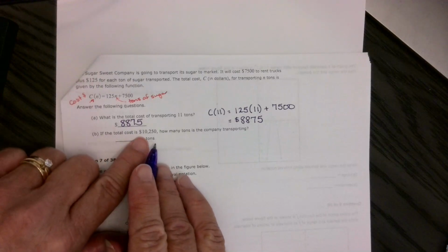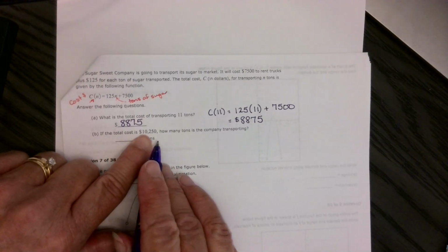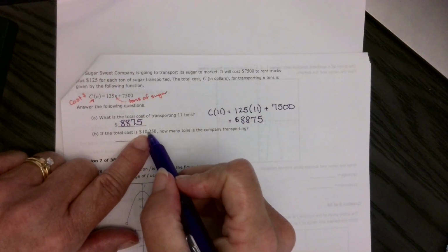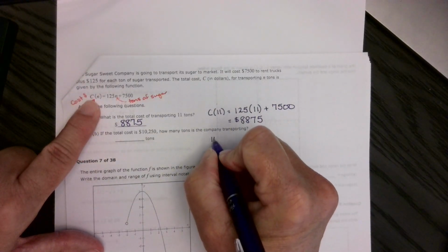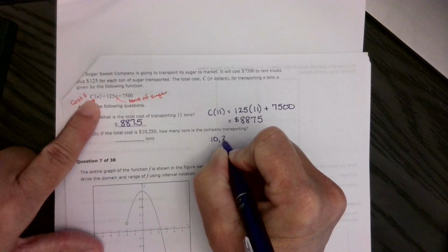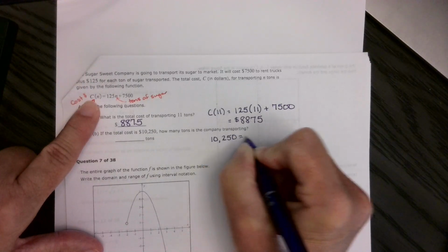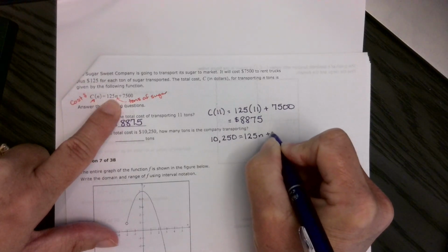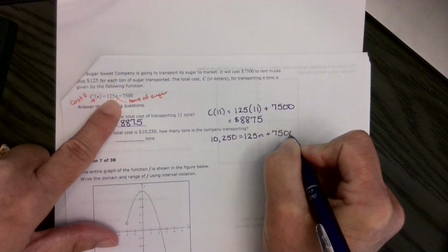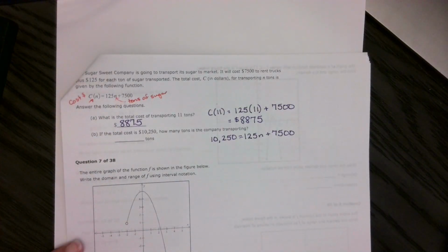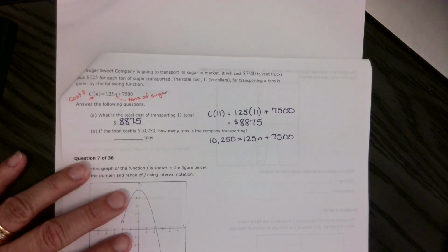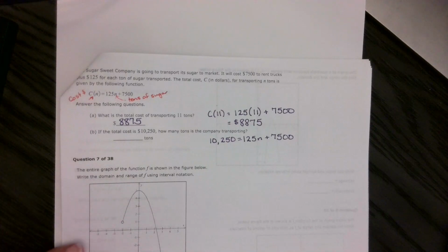If the total cost is 10,250, how many tons is the company transporting? Okay, so we're going to put the cost right there. 10,250 equals 125n plus 7,500. Okay, because this is linear, it's not a quadratic, so we're not going to factor or anything like that. We're just going to solve for n.